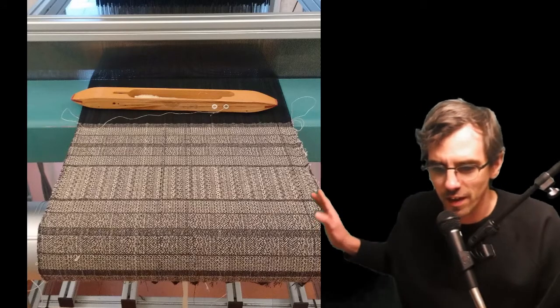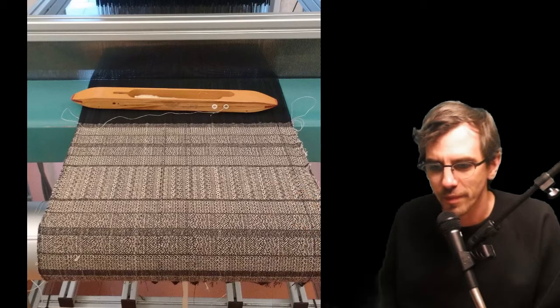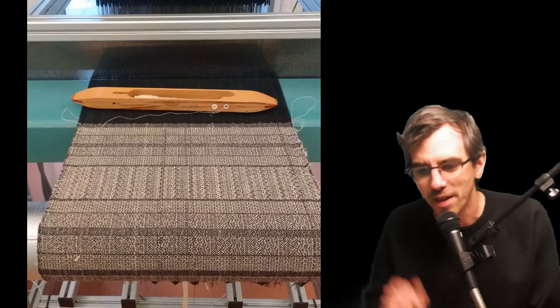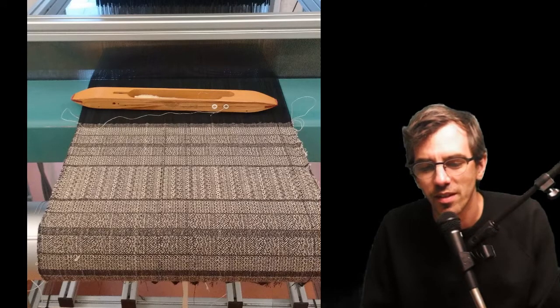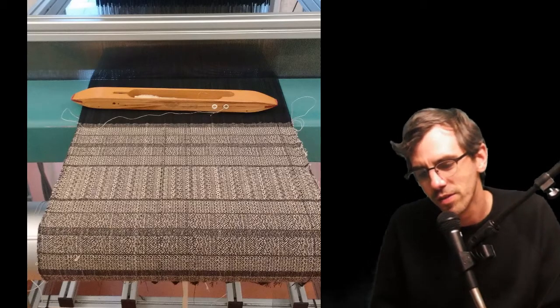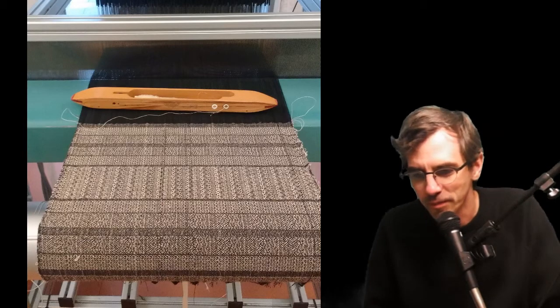The weave you see I actually designed with Tidal, so I've got the code somewhere. I wrote a paper about it or something, but I used Tidal to just create patterns of ups and downs, and you can see that it's made some interesting patterns.